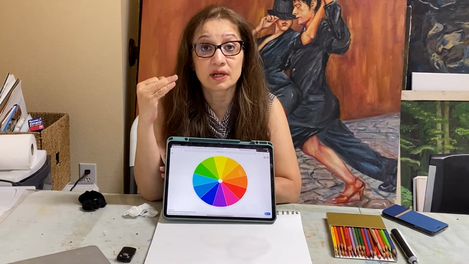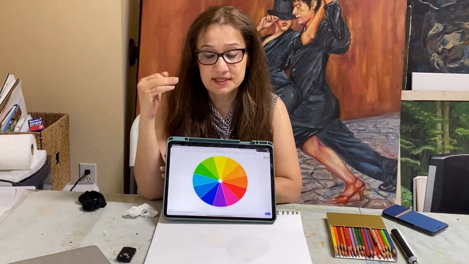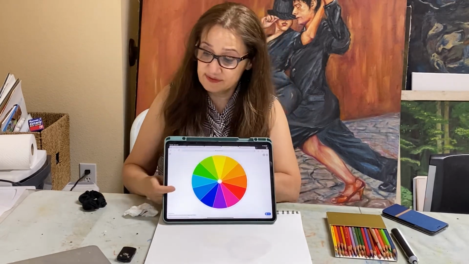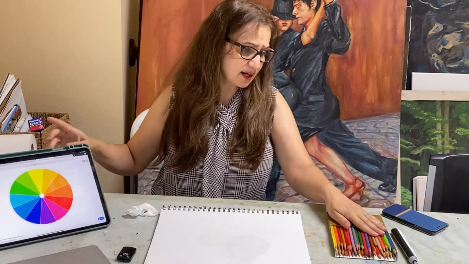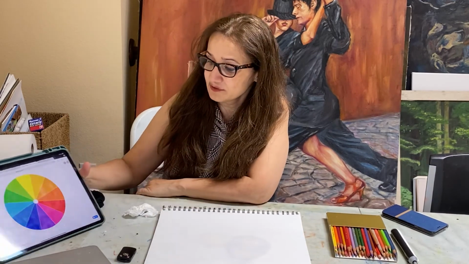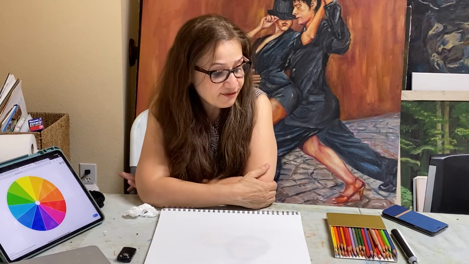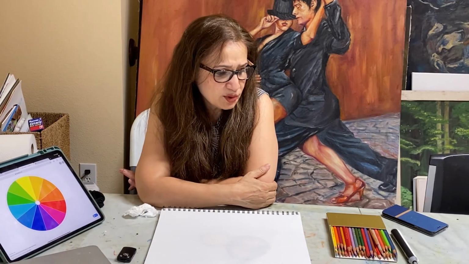The first technique that we're gonna learn is with the colored pencil. I'm using Prismacolors. Prismacolors have pretty good quality and are not very expensive. Don't just use the cheapest colored pencil that you can find.